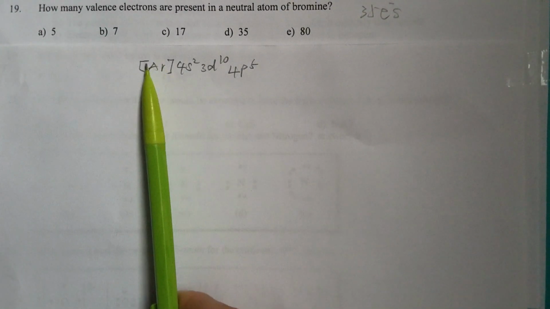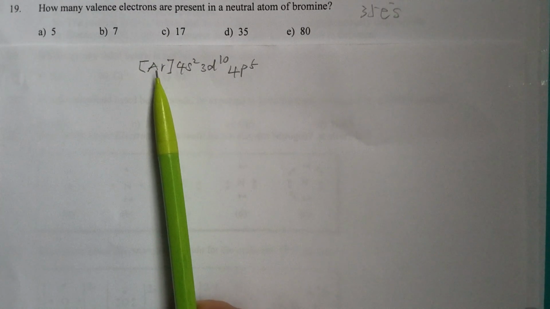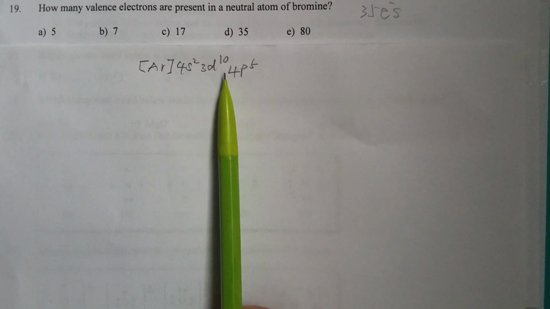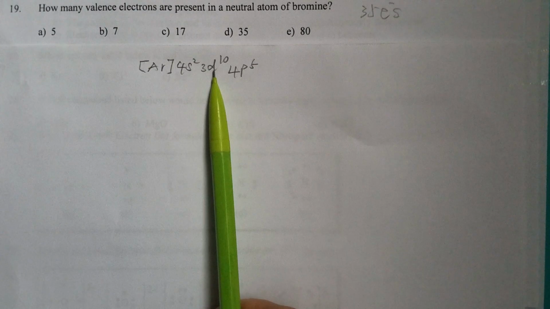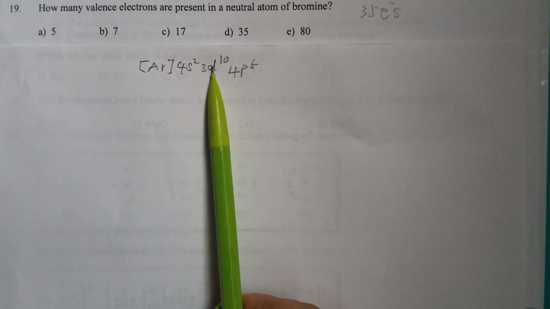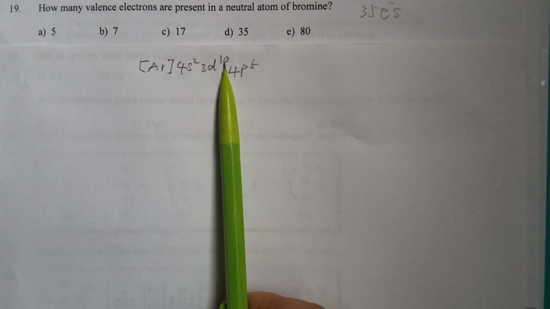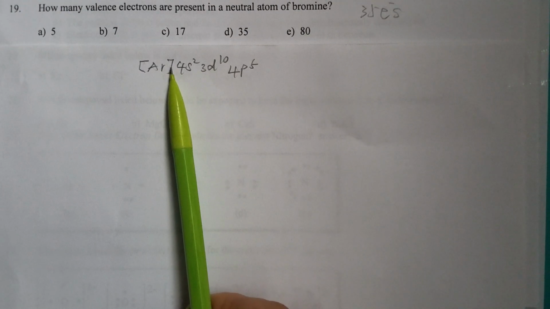As I already mentioned, everything within this shorthand notation is core electrons. But here you see the 3d10, because there are five 3d orbitals, and the maximum they can accommodate is 10 electrons, which means this 3d subshell is fully filled. So that should also be considered part of the core electrons.